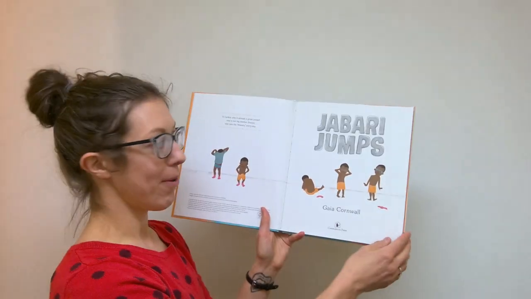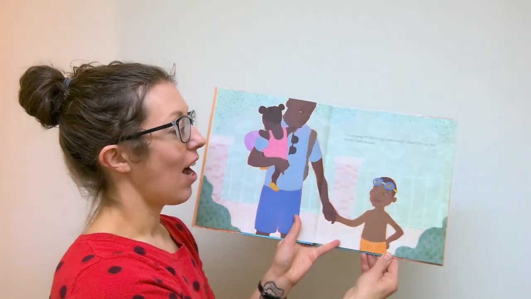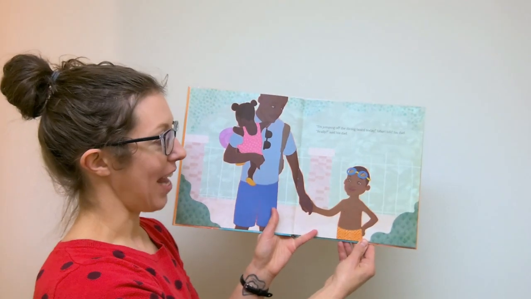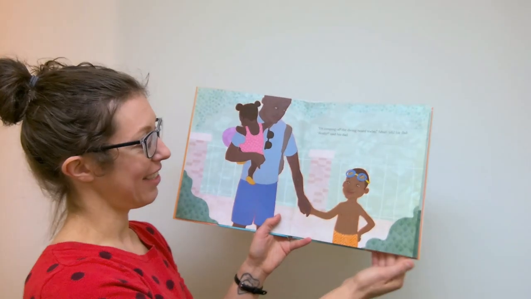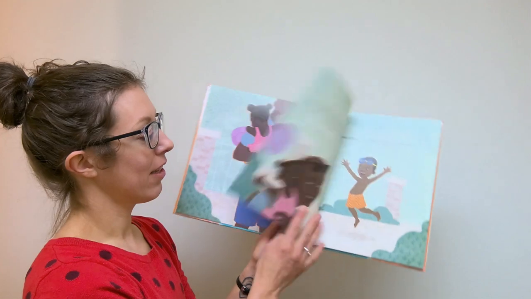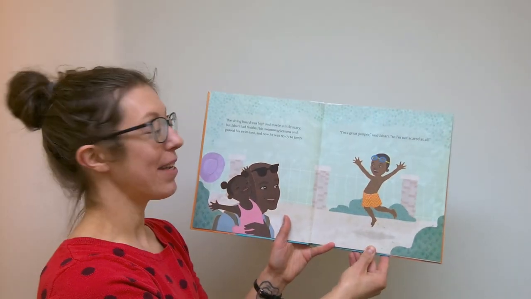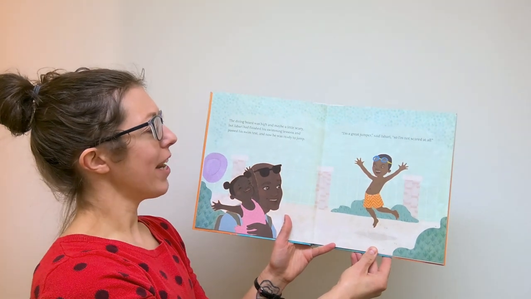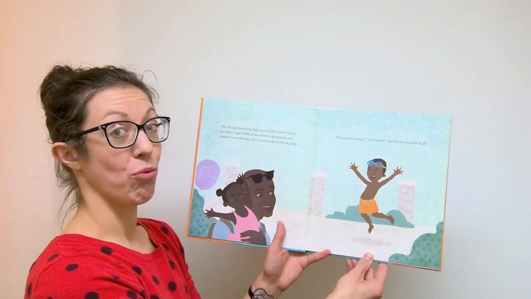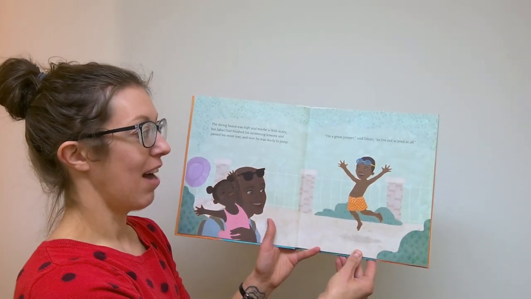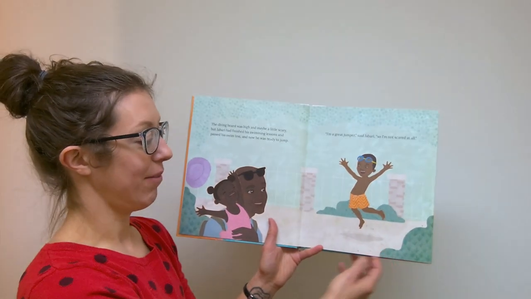And this is our friend Jabari. Here we go. I'm jumping off the diving board today, Jabari told his dad. Really? Said his dad. The diving board was high and maybe a little scary, but Jabari had finished his swimming lessons and passed his swim test, and now he was ready to jump. I'm a great jumper, said Jabari, so I'm not scared at all.